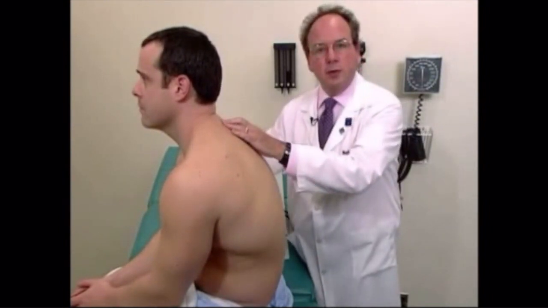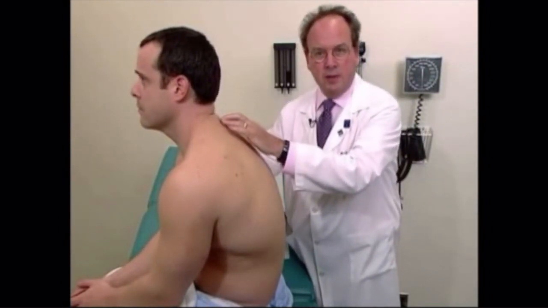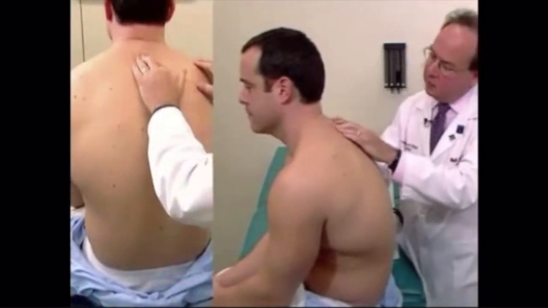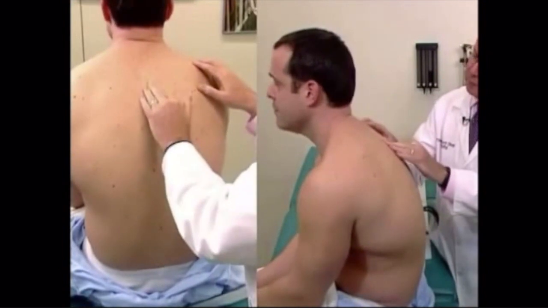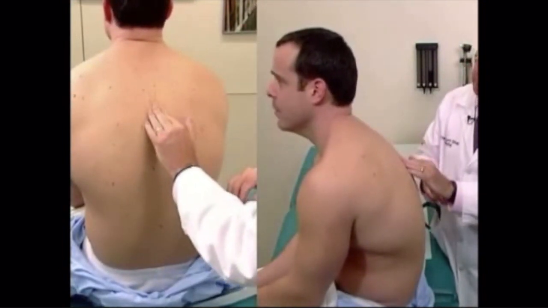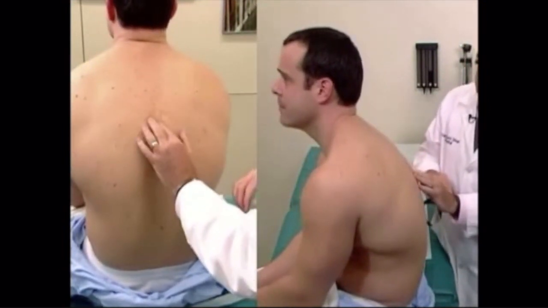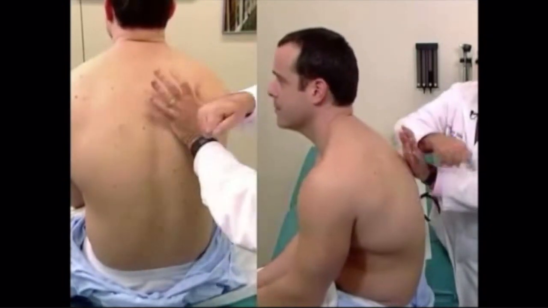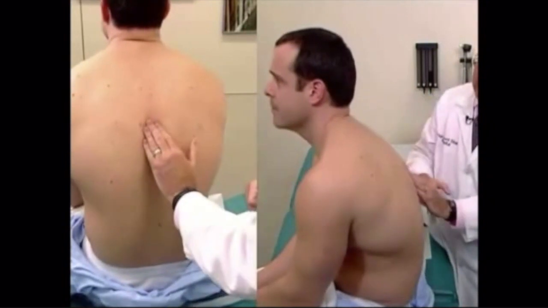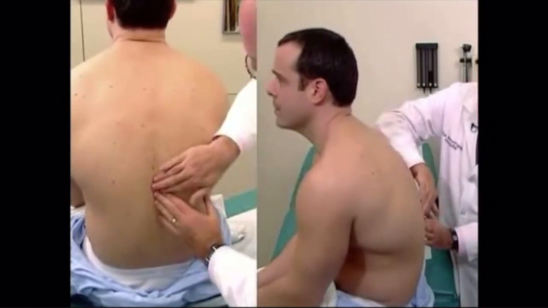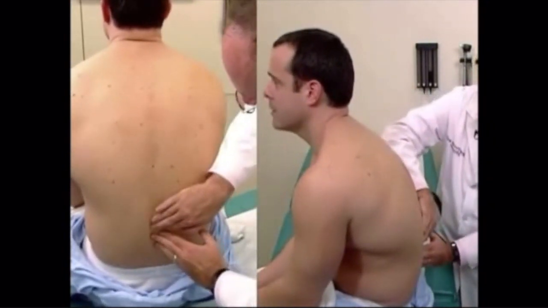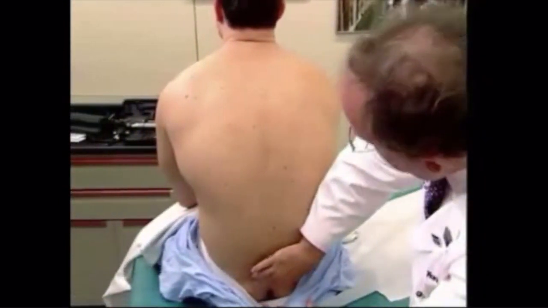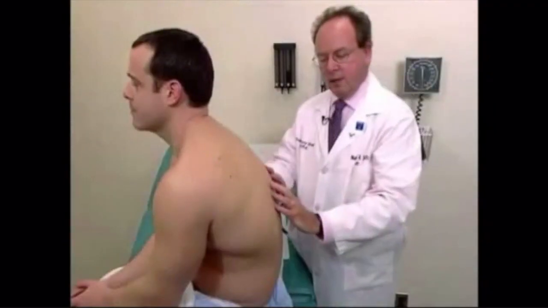First, we want to determine whether or not there's any tenderness along the vertebral column. Mr. Johnson, is there any tenderness here? No. Any tenderness here? No. Here? No. What about over here? No. As I move down your spine, any tenderness here? No. Down here? No. Notice I stopped over here.